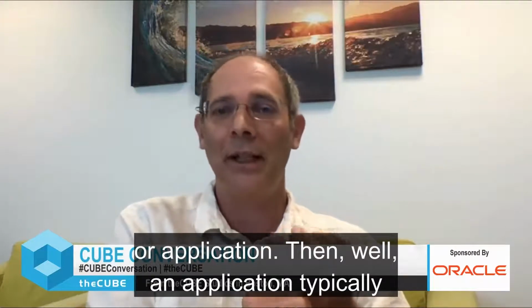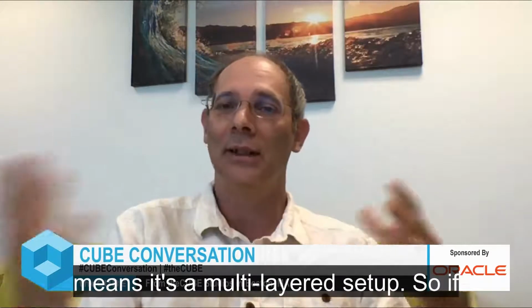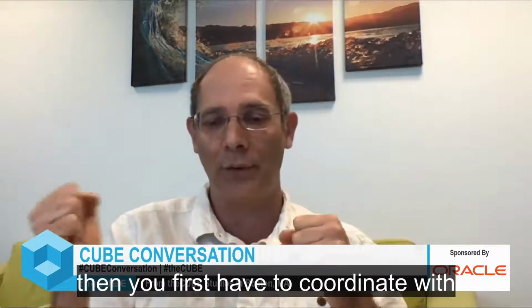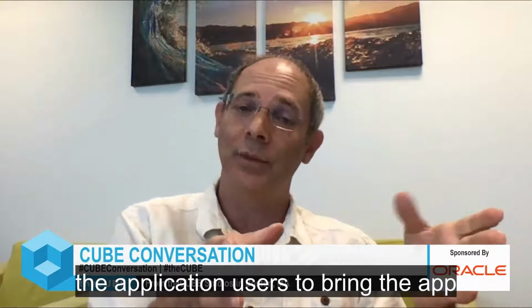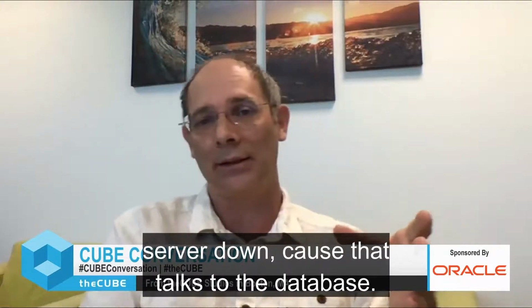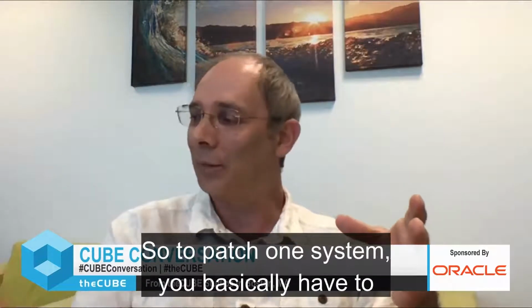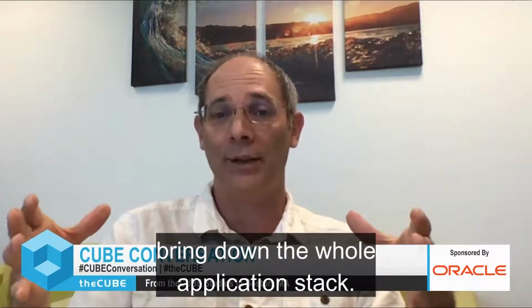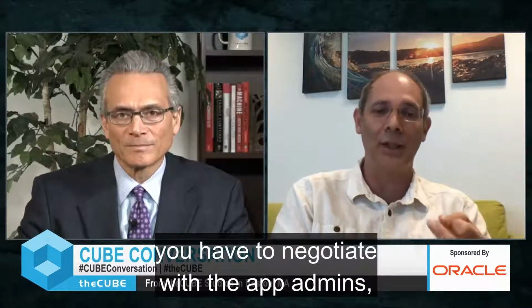Then, an application typically means it's a multi-tiered setup. So if you have to bring your database server down, then you first have to coordinate with the application users to bring the app server down because that talks to the database. So to patch one system, you basically have to bring down the whole application stack. You have to negotiate with the DBAs, you have to negotiate with the app admins, you have to negotiate with the user. It takes weeks to do that and find time. Well, during that time, you're vulnerable.